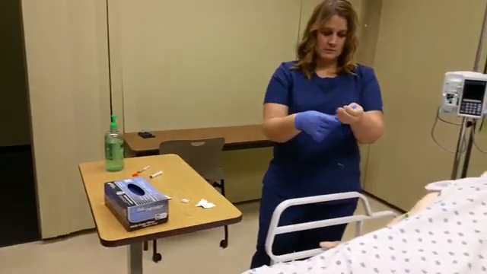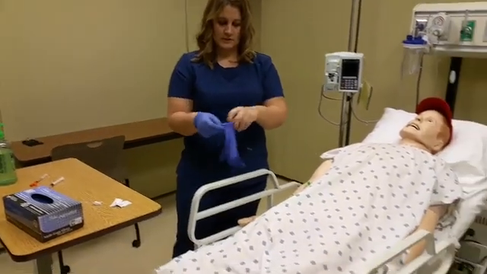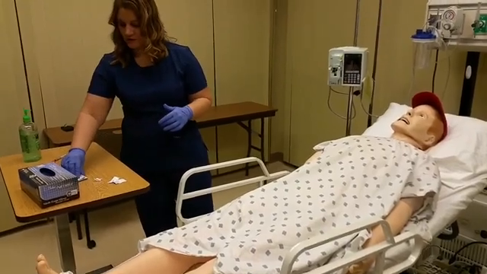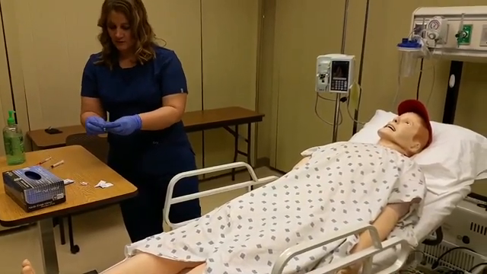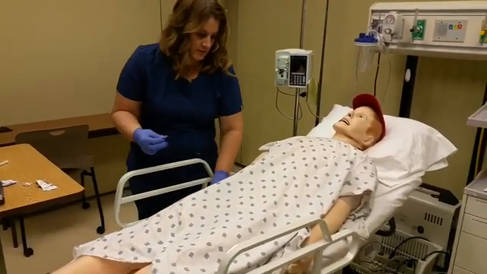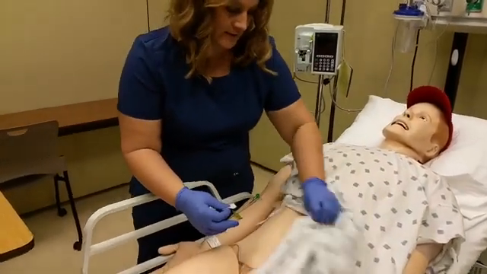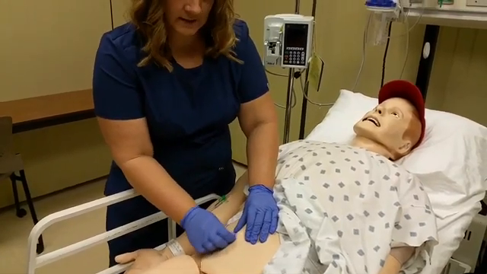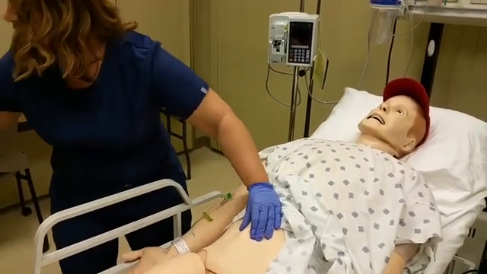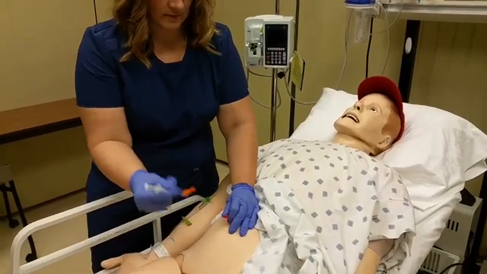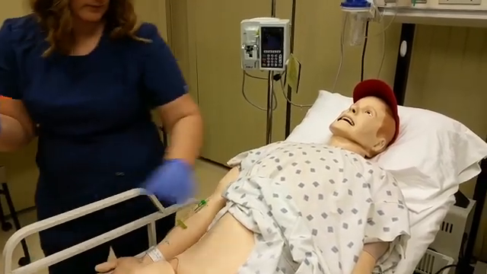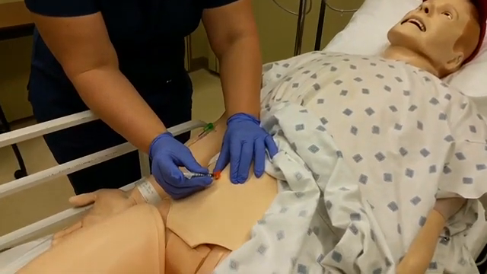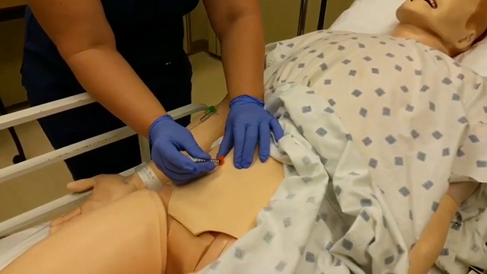Next, I'm going to give our simulation man a subcutaneous injection. I've verified the medications already and checked identification. For subcutaneous, we can go ahead and just utilize the abdomen and simulate pinching up the skin, administering that medication.